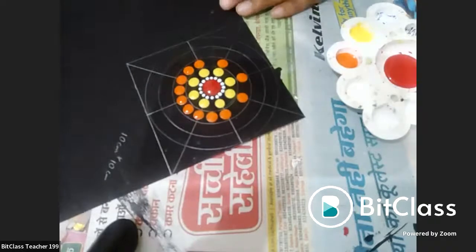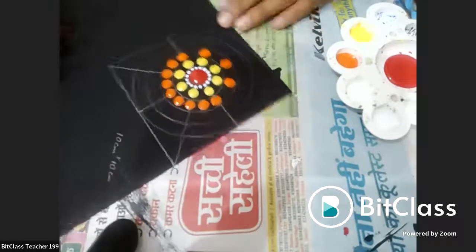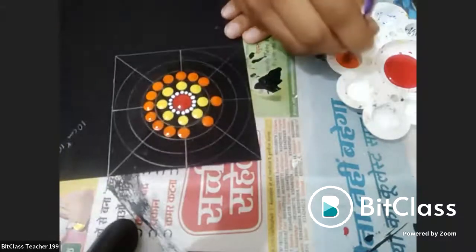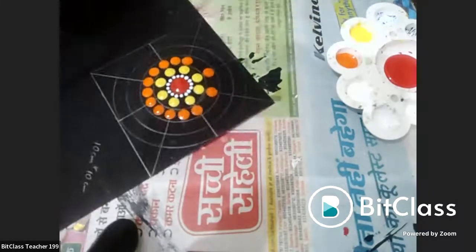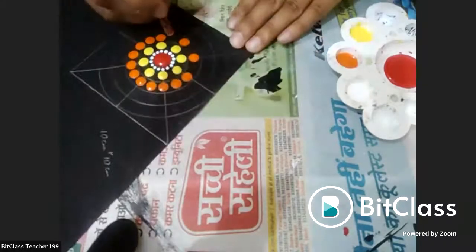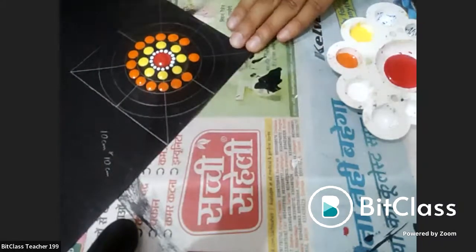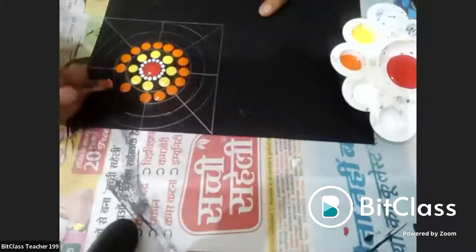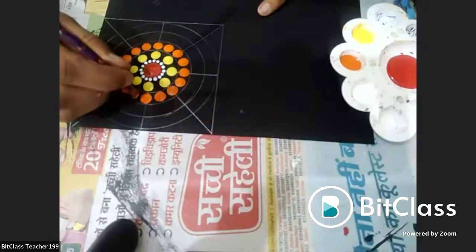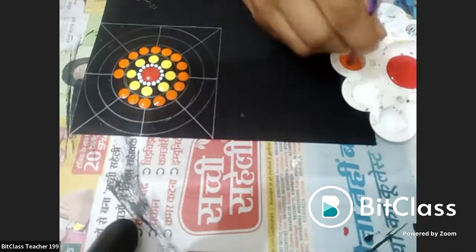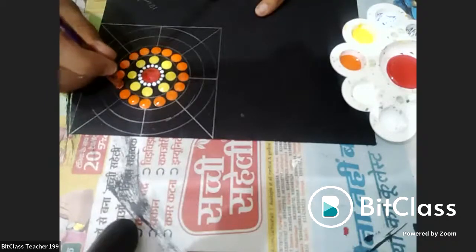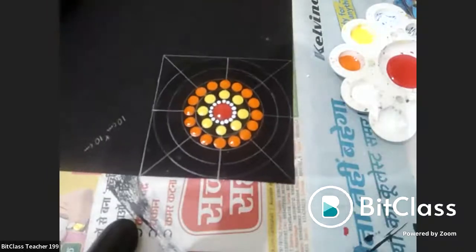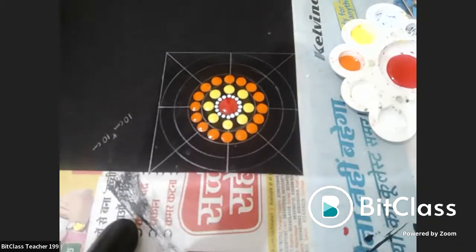So everyone is listening very carefully, right? Another dot here. This is the way you position your dots. Okay, next dot here. Just keep on rotating your surface, whatever you're working on, so that you get an idea of where to put the next dot. Okay, this is the way.